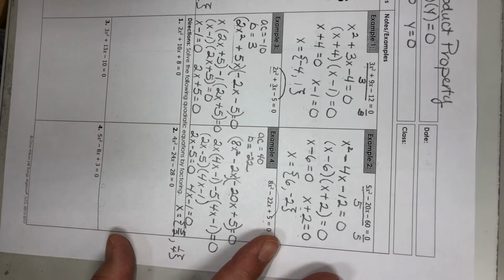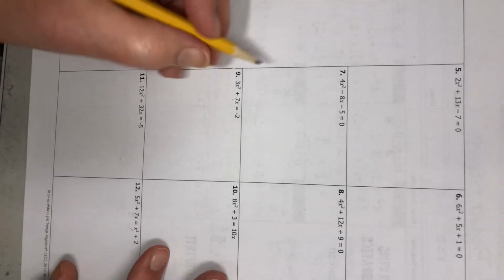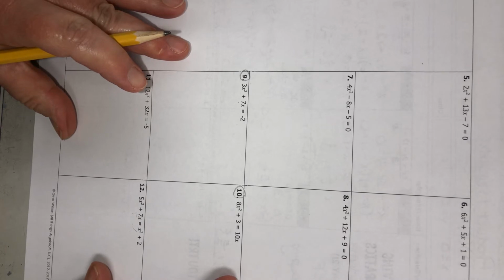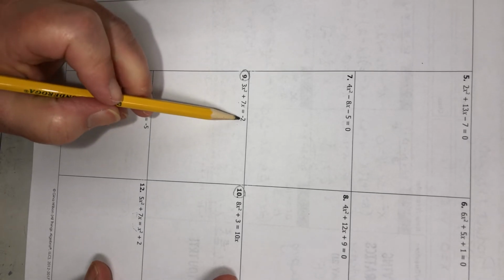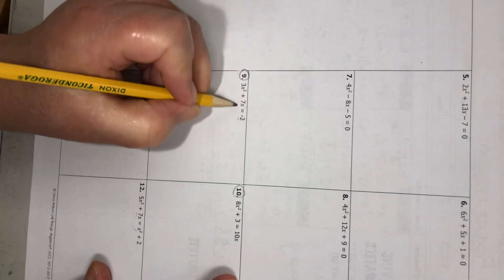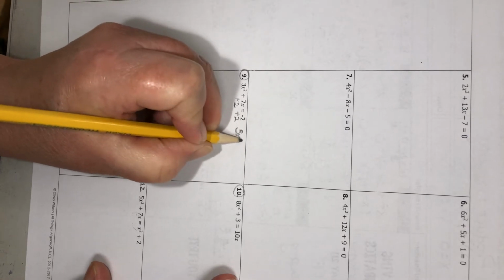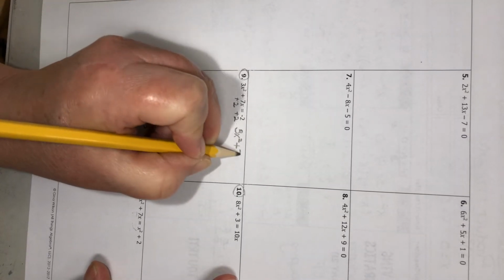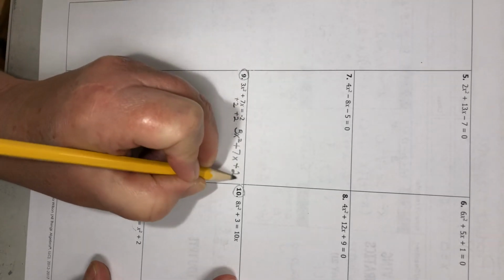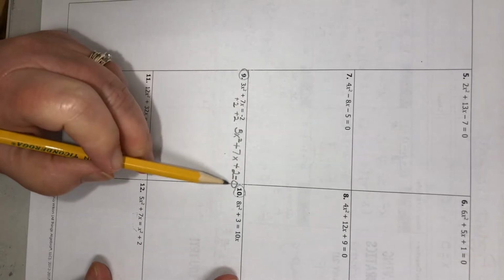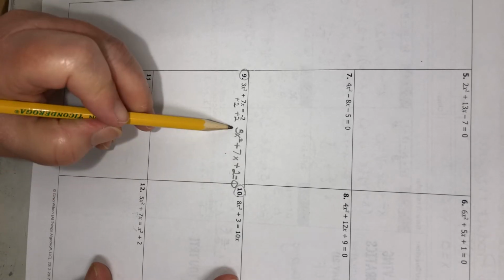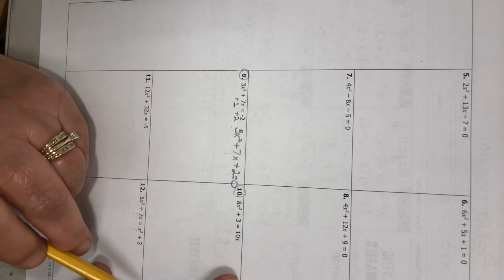Okay, let's go to the back side now, and let's take a look at number 9. We'll take a look at numbers 9 and 10 before we leave. Okay, so if we start back at the beginning, this is not equal to 0, so we need to add 2 to both sides so that we have 3x squared plus 7x plus 2 equals 0. So now we are equal to 0. We're in standard form, and I do not see a greatest common factor.